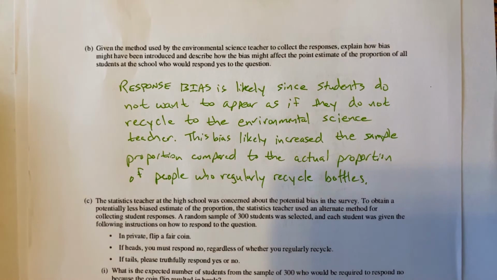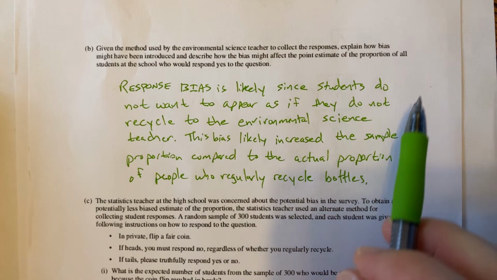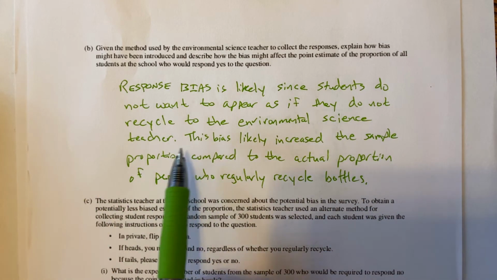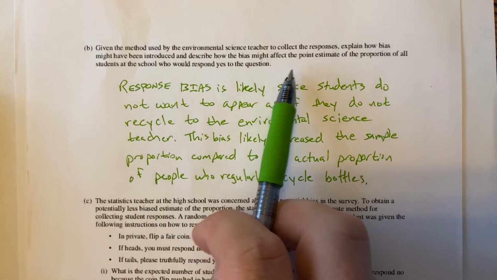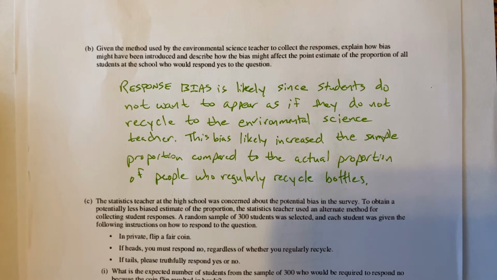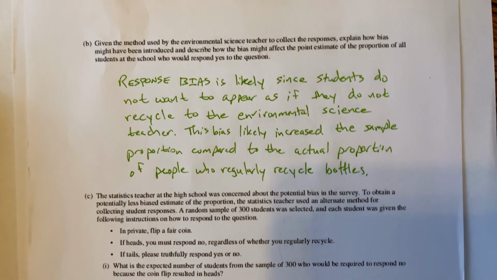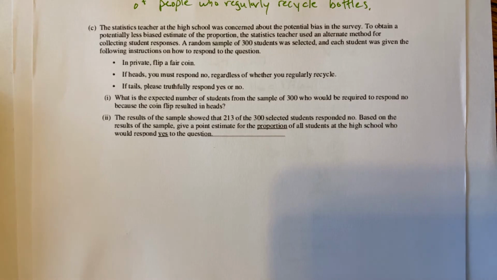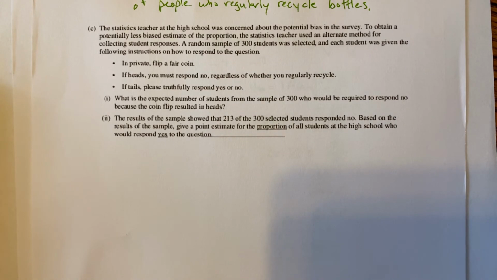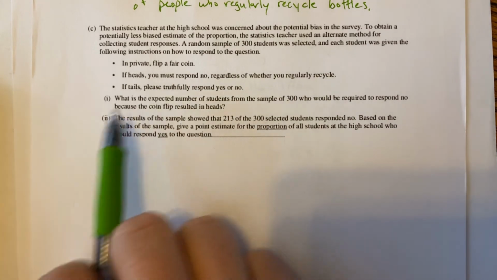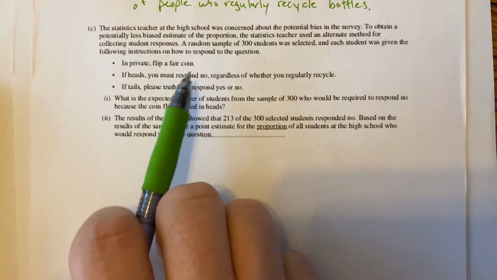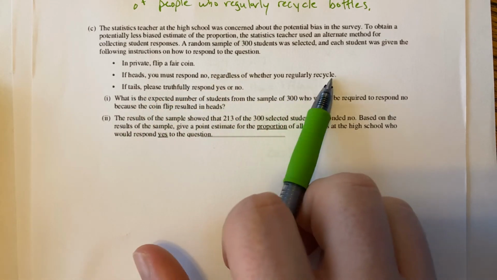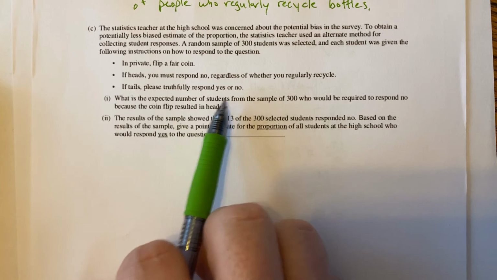And basically you want to make sure you do the two parts there. Explain how it might have been introduced, and that would have been because of the asking of the questions in person. And then the other part was how does it affect the point estimate? So make sure both of those are addressed there. And then the last part, kind of interesting, propose this alternate method to get the actual data collection. So it says, take a random sample of 300 students, and they get the following instructions. You flip a coin, and if it's heads, just write no. And then it doesn't matter whether you recycle or not. If it's tails, you answer truthfully.